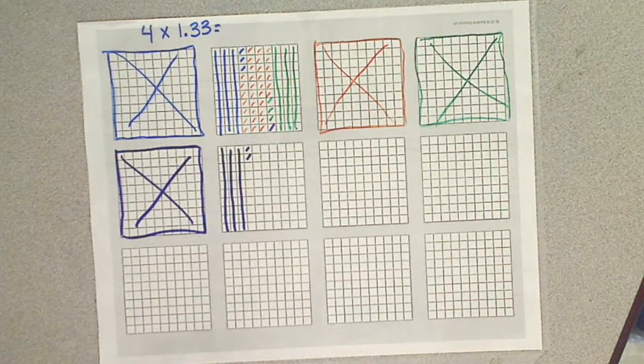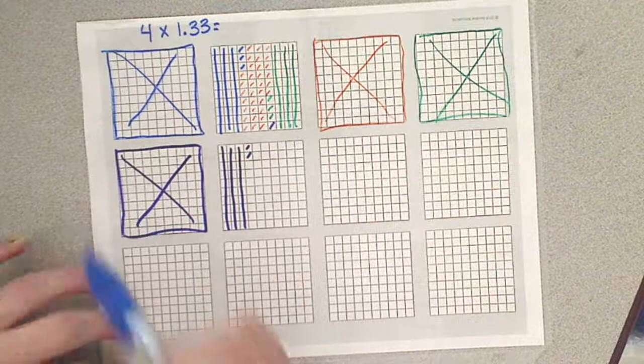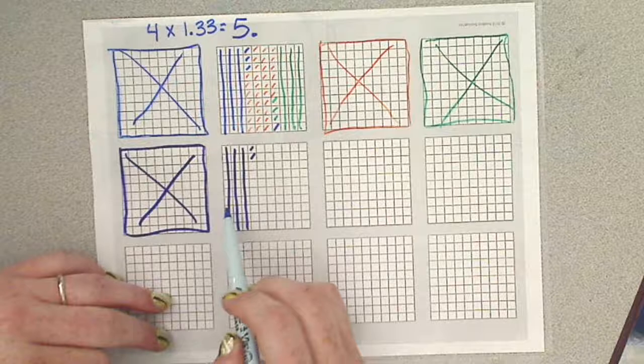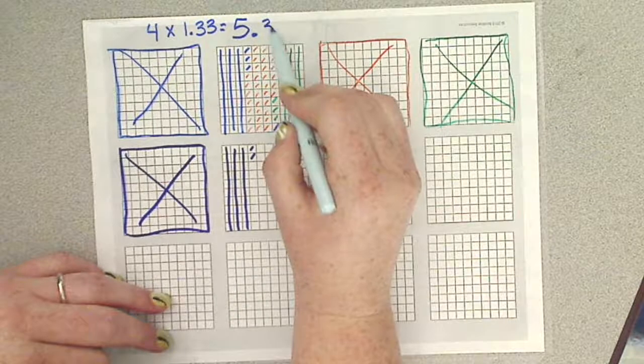Now I can find my product. I have 1, 2, 3, 4, 5 wholes and 10, 20, 30, 1, and 2 hundredths.